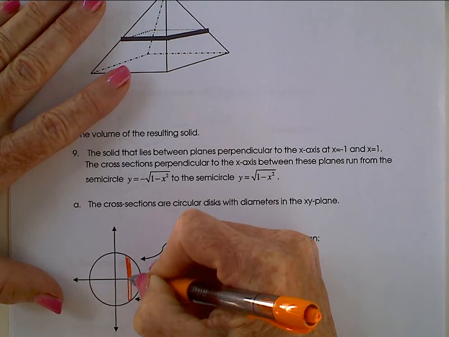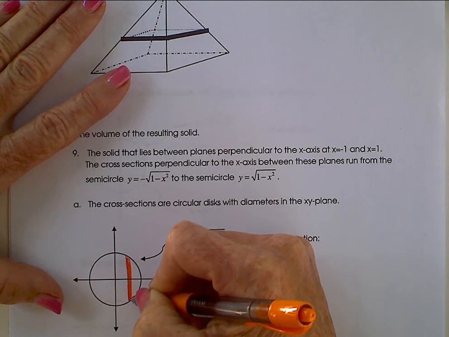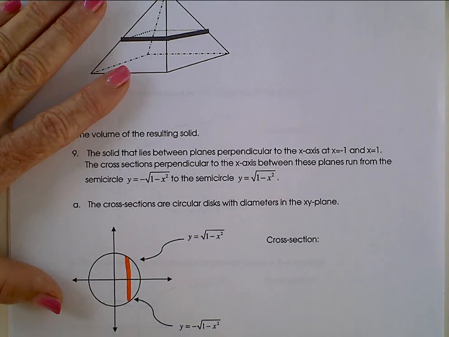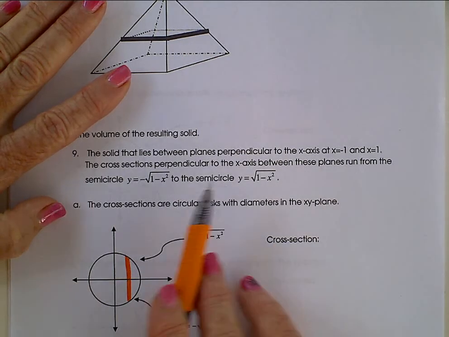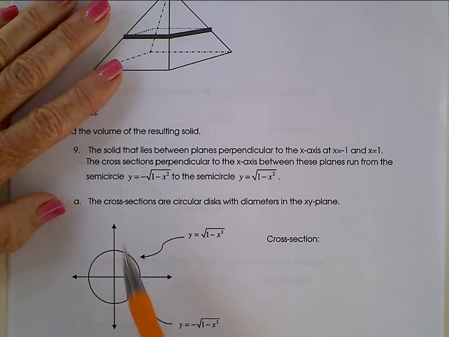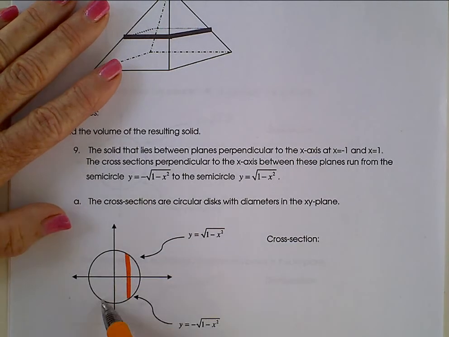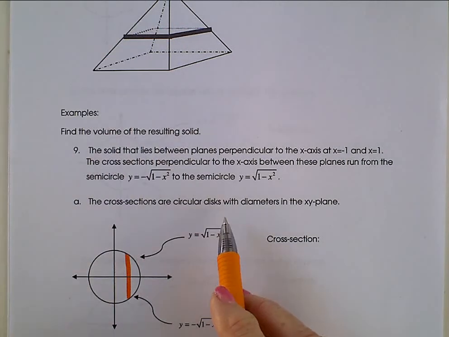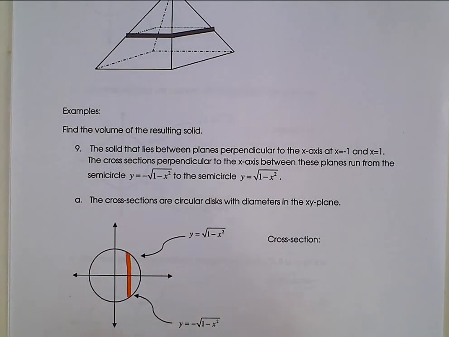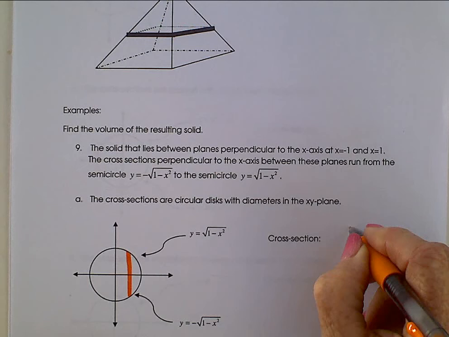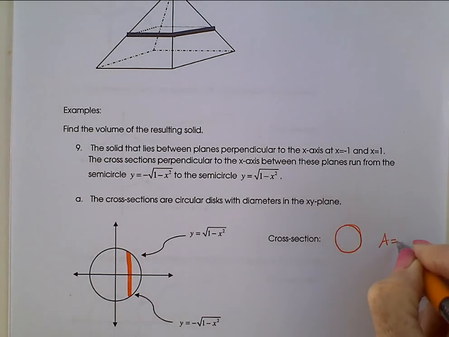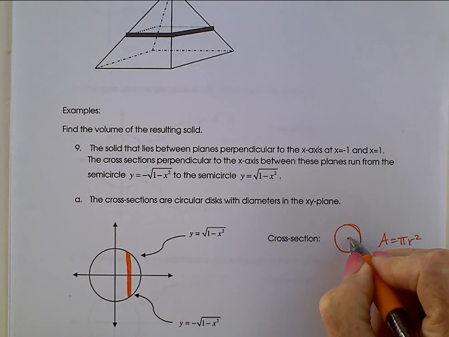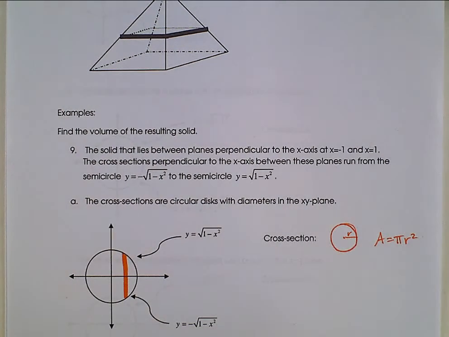Perpendicular to the x-axis, and when we slice perpendicular to the x-axis, we get cross sections. There's a lot of different ones we're going to do in here today. So we have this top piece here, this bottom piece here, and when we cross the section through, we are going to get a circle. The cross section is a circle. How do you find the area of a circle? Pi r squared, where here's the radius. This one's kind of similar, but we're going to work through it.